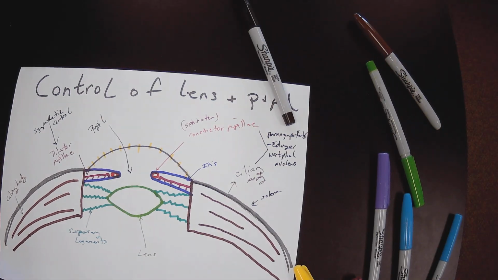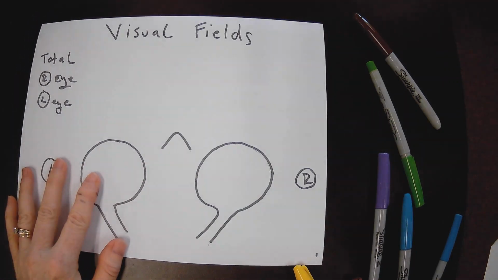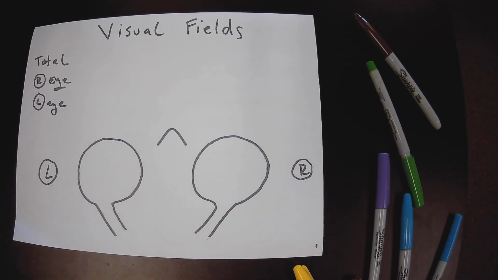So from here, we're going to go to visual fields. Okay, looking at visual fields.